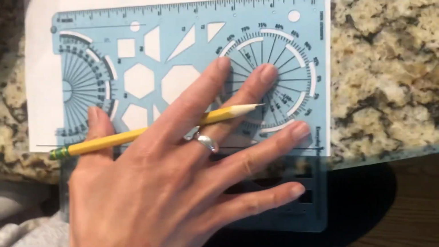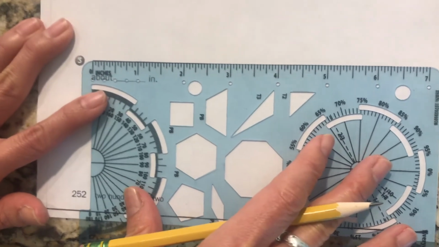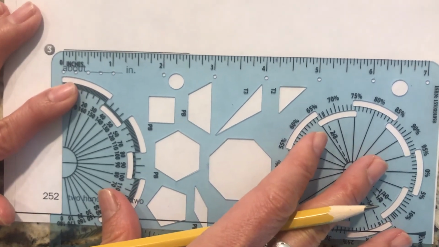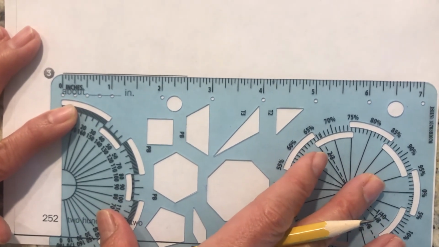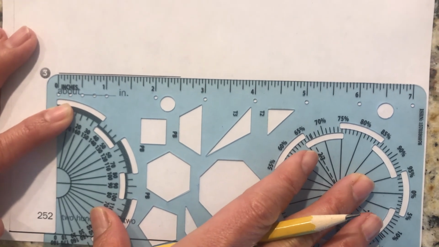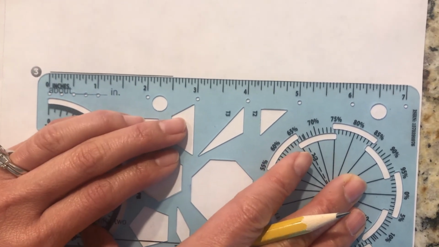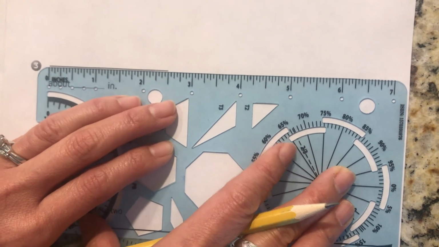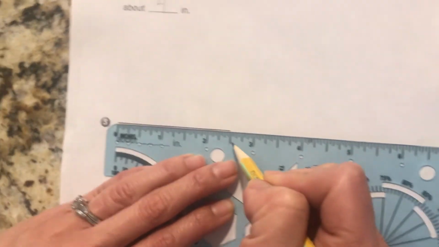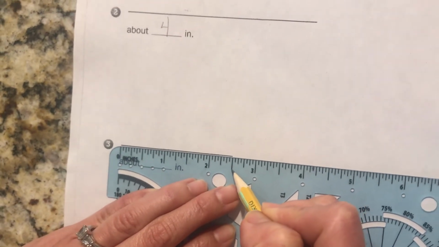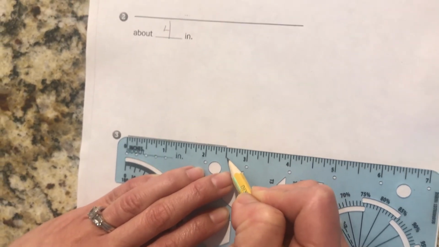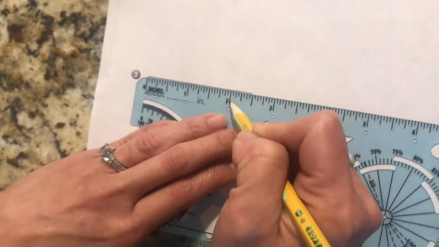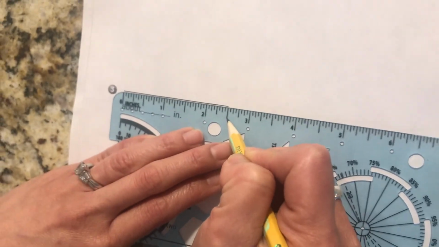And then come down and see if you can do the last one on your own. Line up your 0, see where it ends, and write down what you think that measurement is to the nearest fourth. I notice that it ends halfway between 2 and 3. Halfway between 2 and 3 is what we would call 2 1/2.